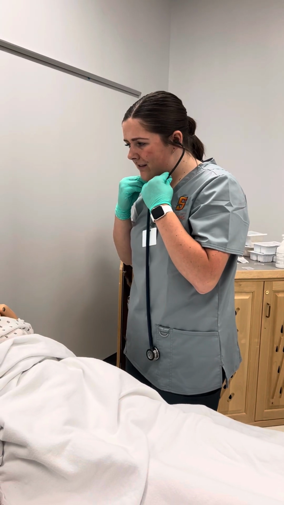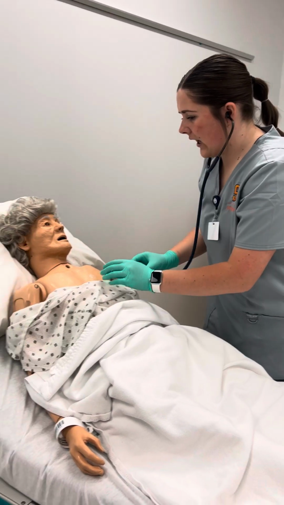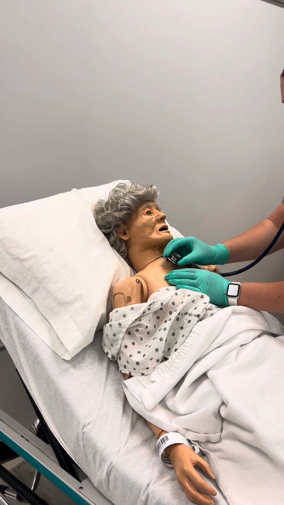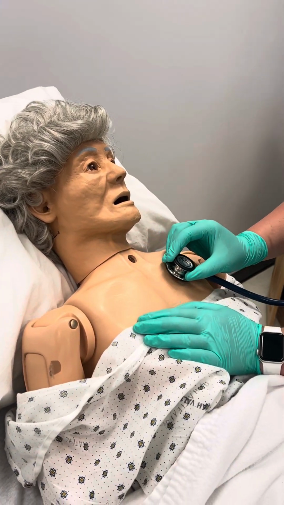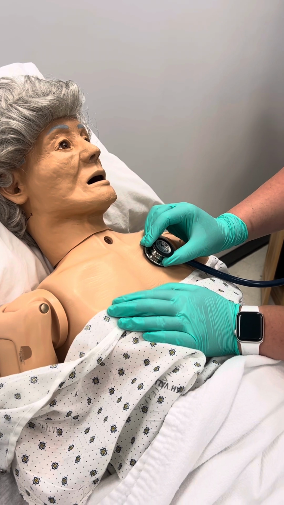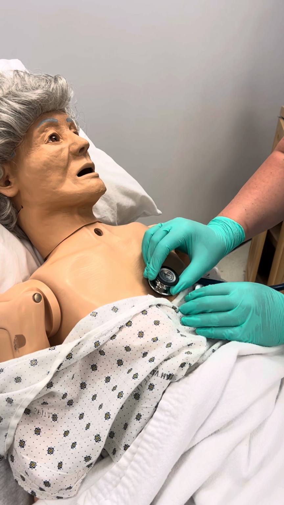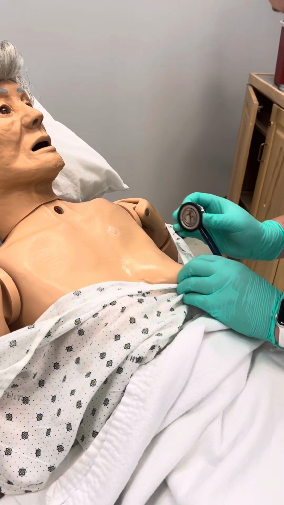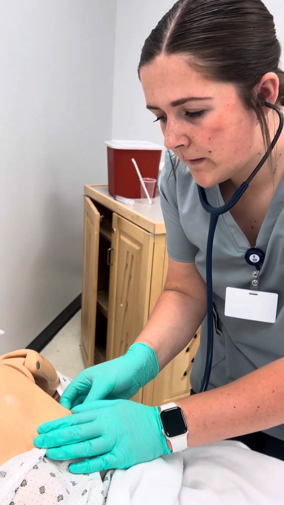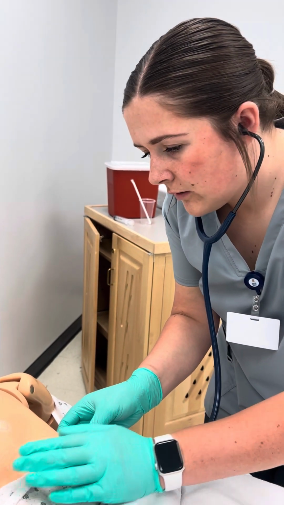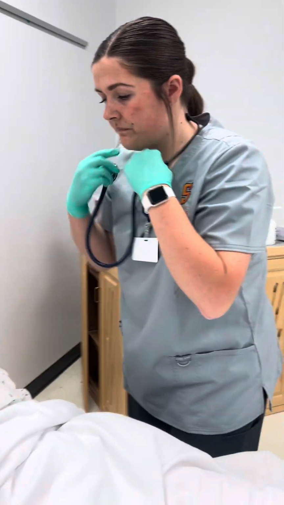And then how is that? About a 4 or 5 out of 10? Okay. All right. Okay, I'm gonna listen in 5 different spots. This is the aortic, pulmonic, tricuspid, Erb's point, and then the mitral. And this is where I'm gonna listen for 1 minute for PMI. But for right now, everything sounds great. Your heart sounds are normal.